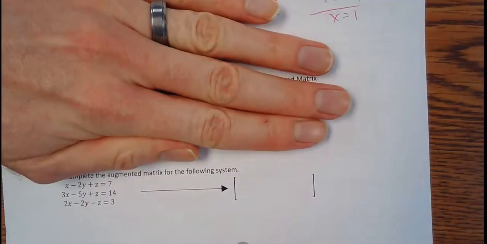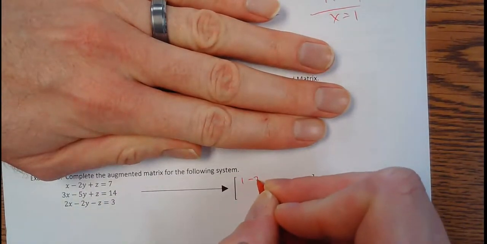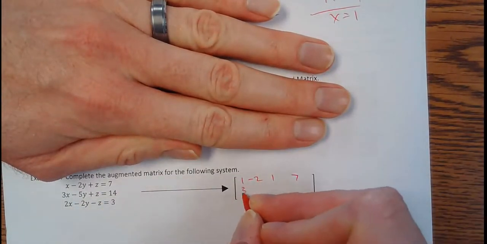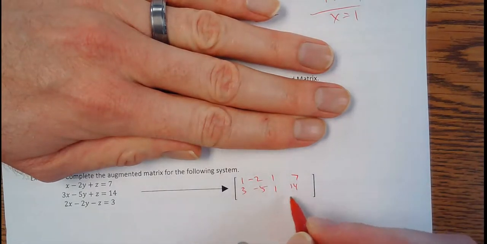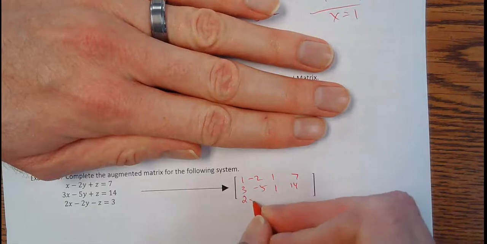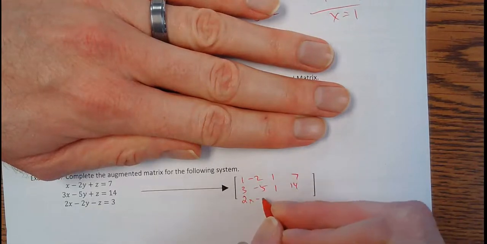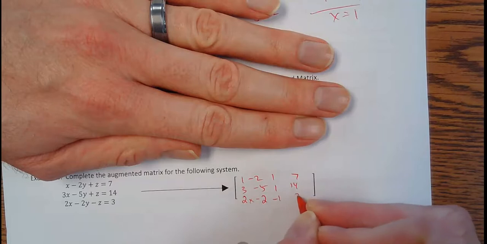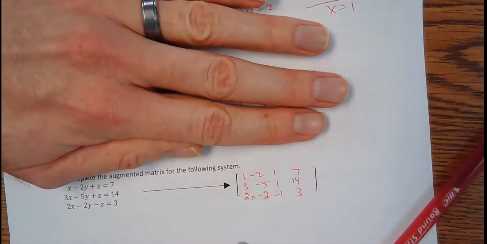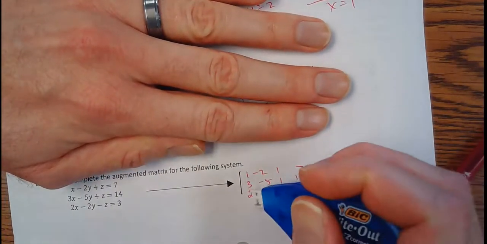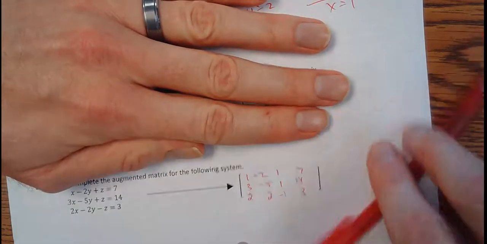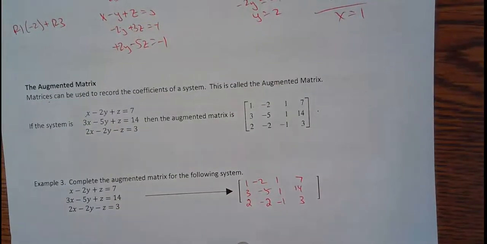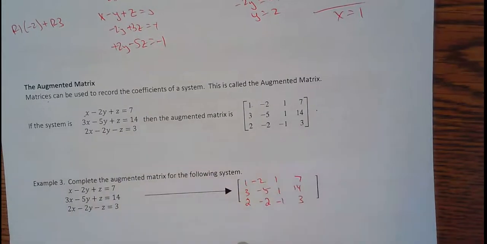Okay, so 1, negative 2, 1, 7. 3, negative 5, 1, 14. Yeah, I'm leaving a gap here, but you don't really want to leave a gap. That's just habits of mine. Whoops. 2, negative 1, 3. I don't want an x in there. We don't want that x to be present. So anyway, there's the augmented matrix. So you got to be able to do that for your homework too. Just identify converting a system into its augmented matrix.